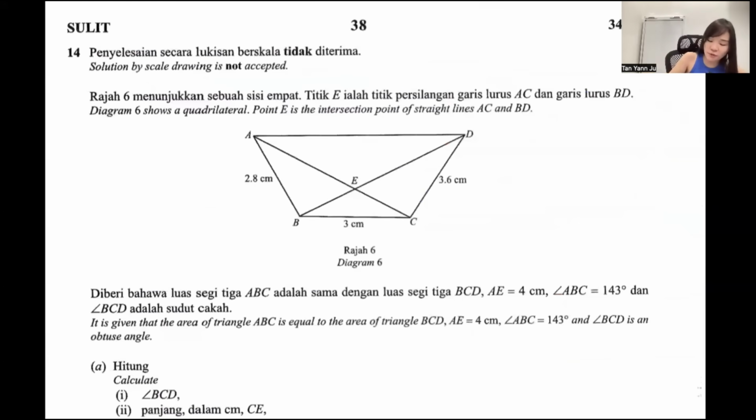Next, quite obvious, Form 4, Chapter 9, solution of triangle. Can I drink some water? You look at it first.